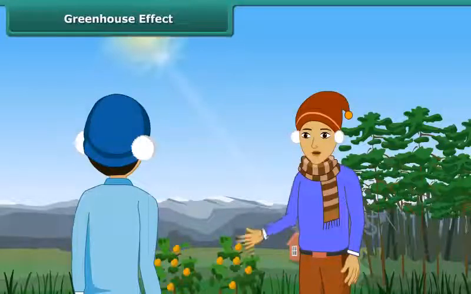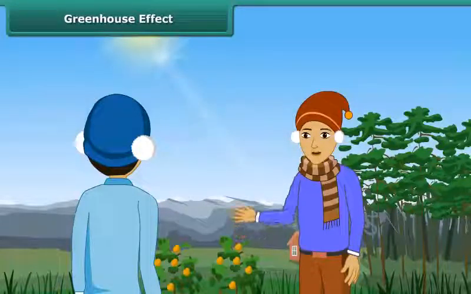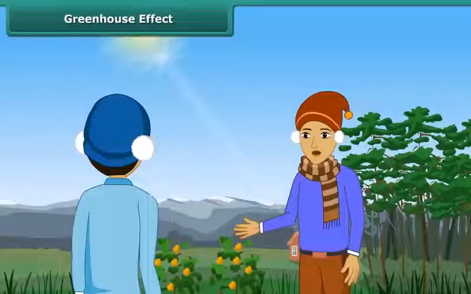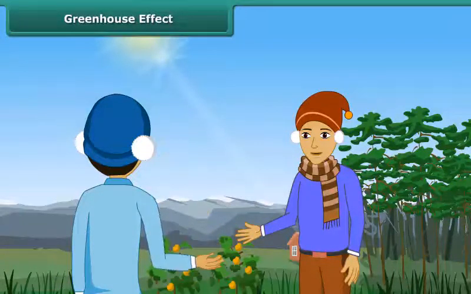It's freezing. This may ruin the plants. There is a way to save these plants from this extreme cold. What is that? We can use the greenhouse effect to protect them from cold.